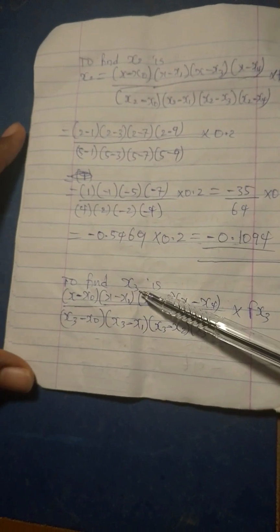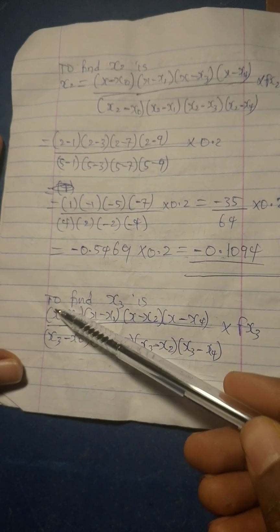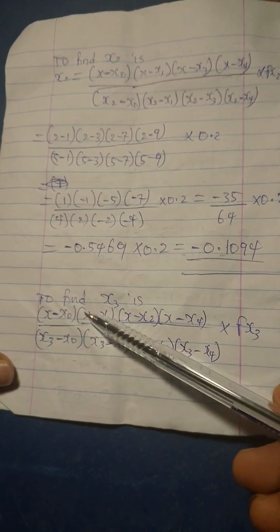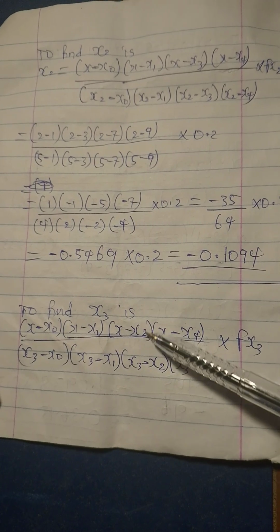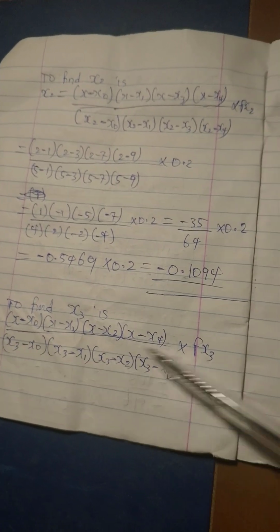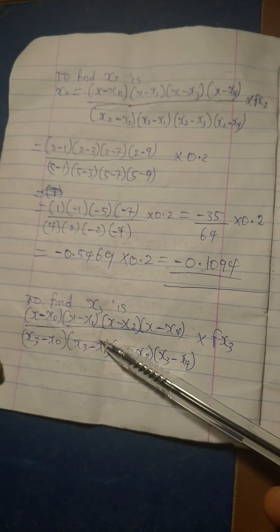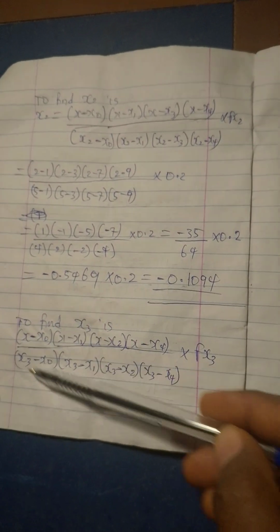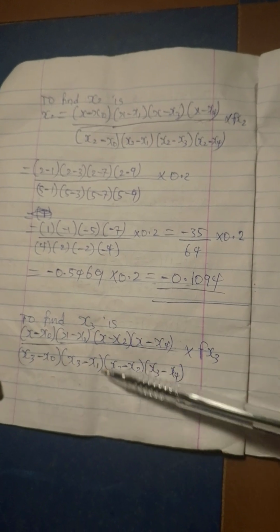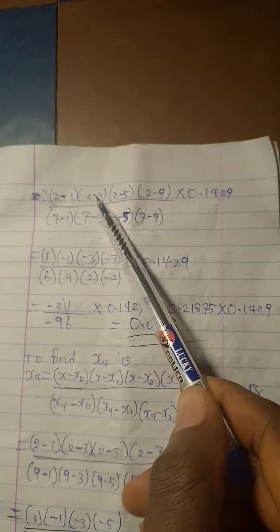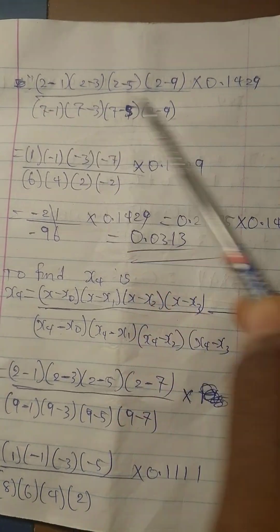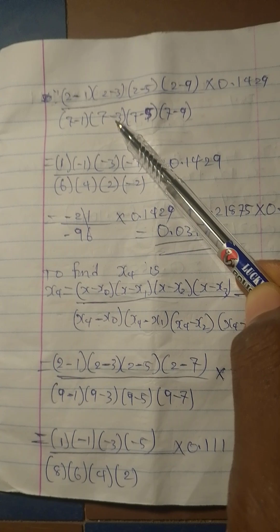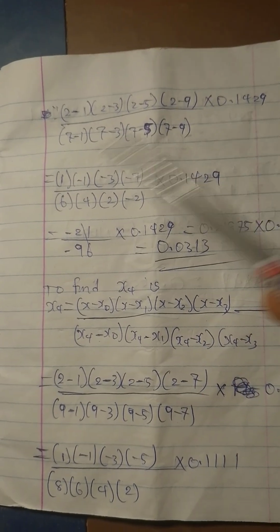Now to find for x3, we have (x minus x0)(x minus x1)(x minus x2)(x minus x4) all over (x3 minus x0)(x3 minus x1)(x3 minus x2)(x3 minus x4) times f(x3). Now substitute the values of x, x0, x1, x2, and x4 in this. So I will have (2 minus 1)(2 minus 3)(2 minus 5)(2 minus 9) all over (7 minus 1)(7 minus 3)(7 minus 5)(7 minus 9) times f(x3). f(x3) is equal to 0.1429.